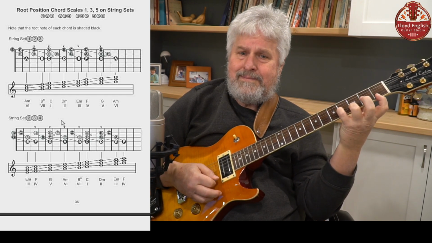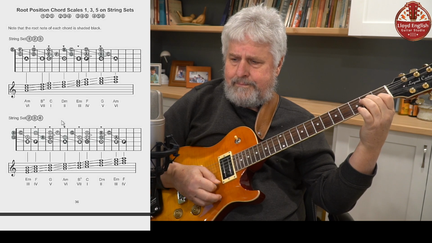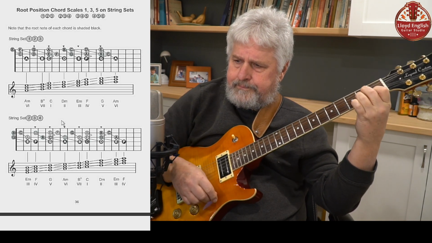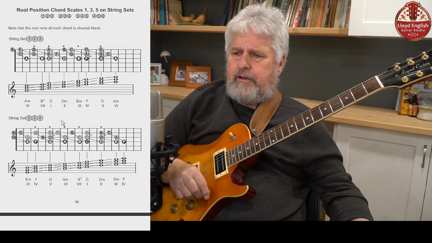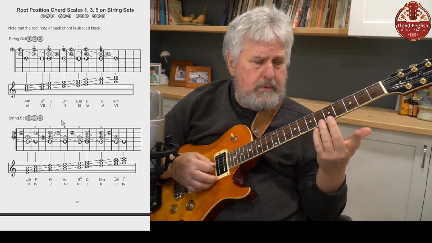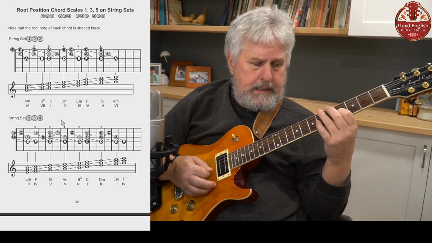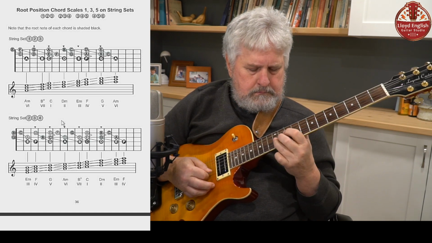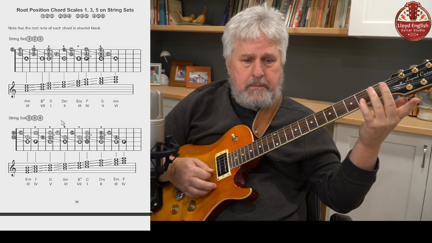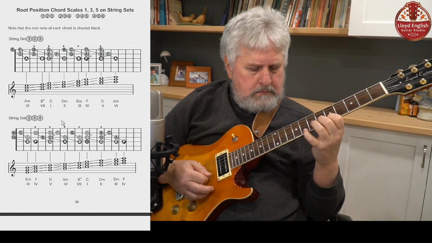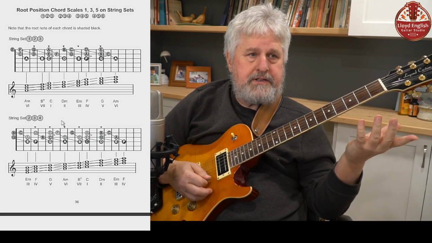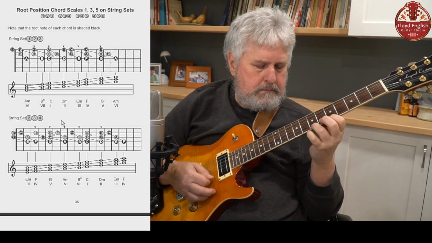So that's like 3 scales at the same time. One of the scales I'm starting here, and I'm going up. The next scale I'm starting here. The next scale I'm starting here.